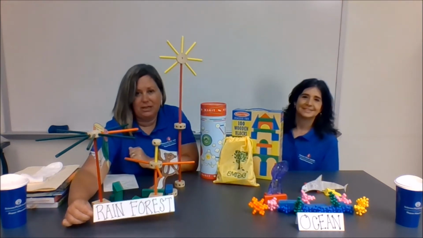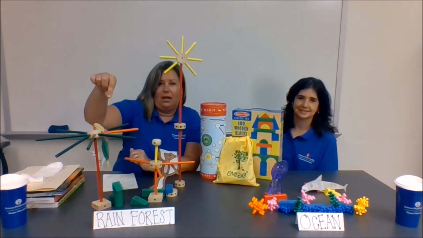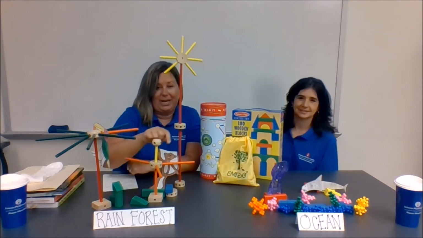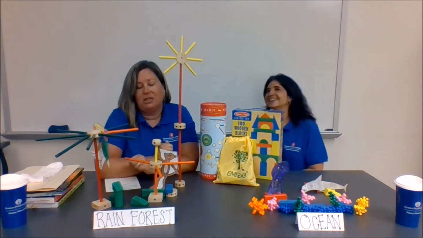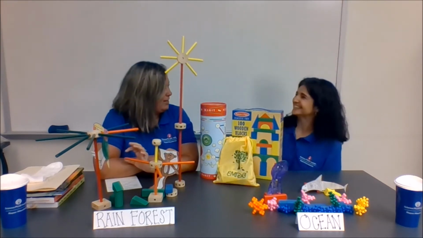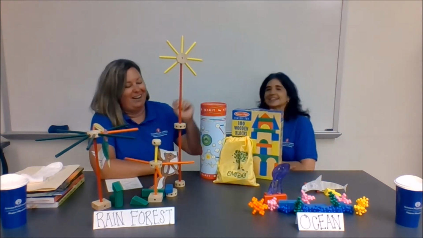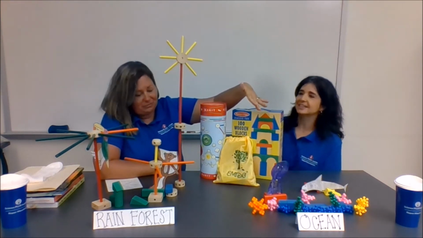So here is a rainforest already done. The animals have been created. I would normally have them label the animals. They would have to label like the sunshine and the trees, just so these are kind of abstract, so the other students would know what they were. And over here we have the ocean that Ellie's group created.